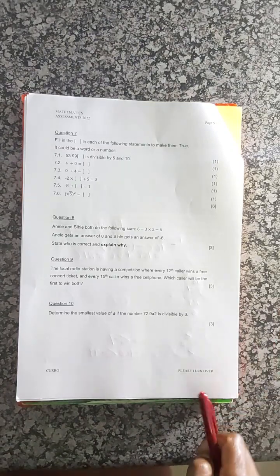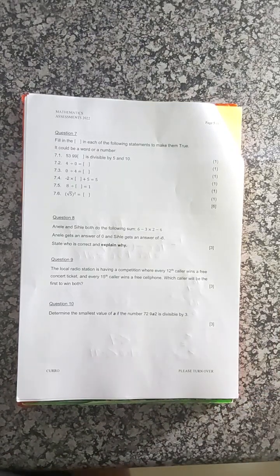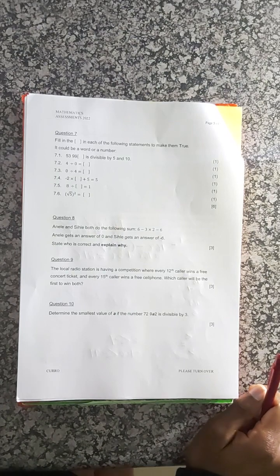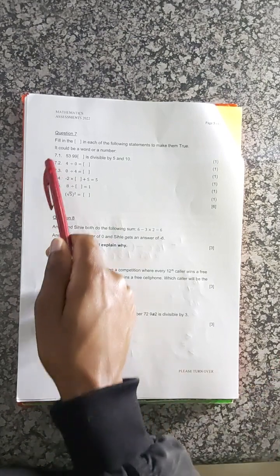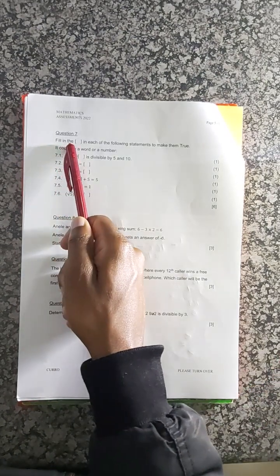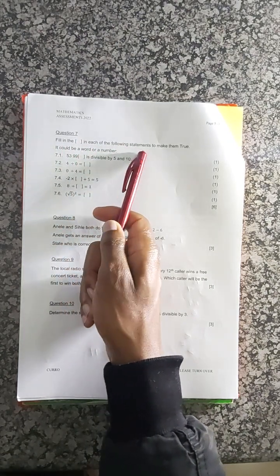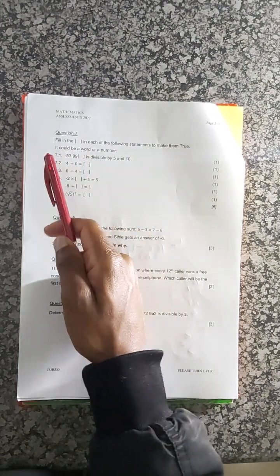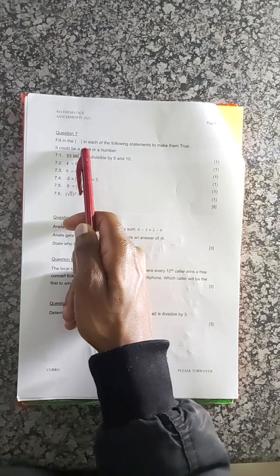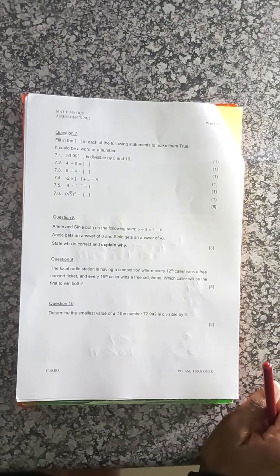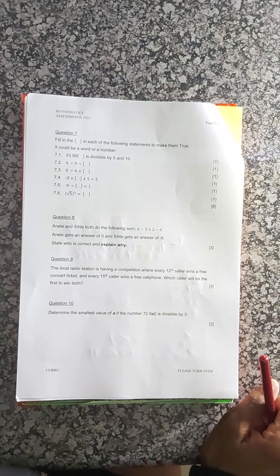Okay, guys, now we are on our final, not final question, but question 7. Question 7 says you must fill in the blanks in each of the following statements to make them true. It could be a word or a number. So they are basically saying that the answer can be in words or in numbers, right? Now let's go to 7.1.